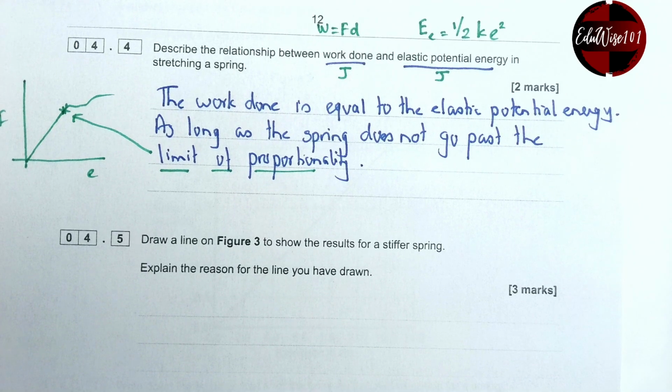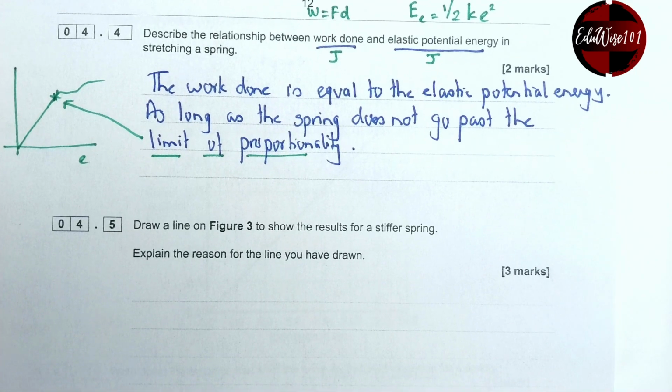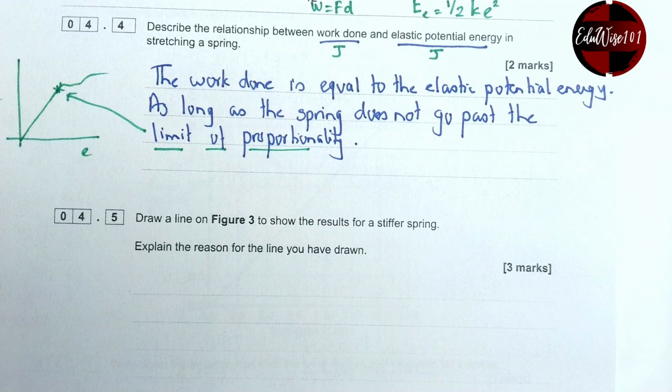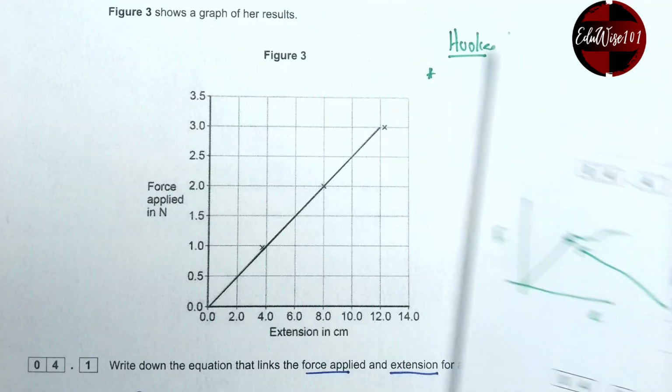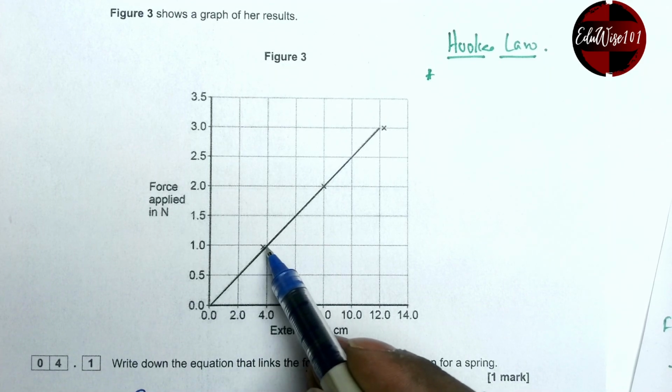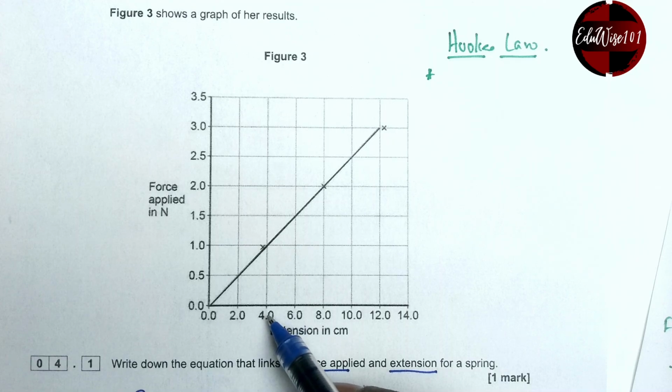4.5. Draw a line on figure 3 to show the results of a stiffer spring. Explain the reason for the line you have drawn. If the spring is stiffer, then for a given force, it's not going to stretch as much. When you apply a force of 1 newton, because the spring is stiffer, it's not going to extend by the same amount.